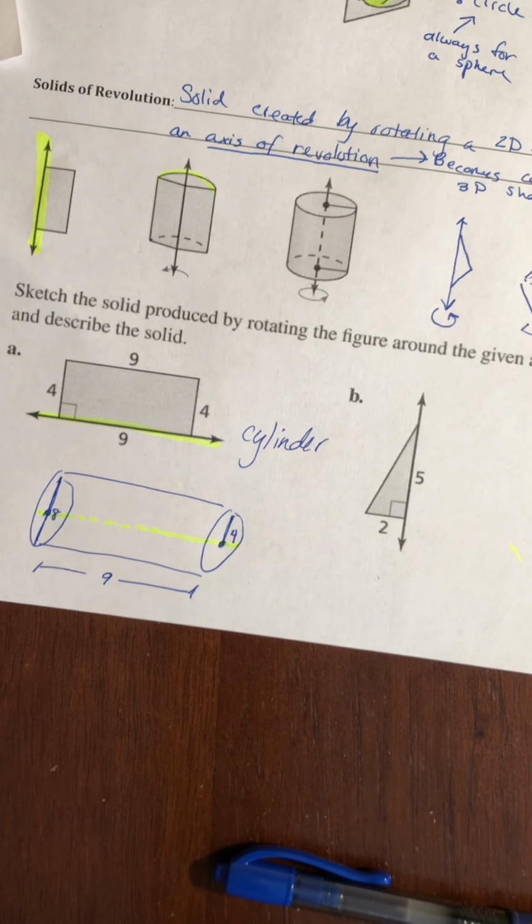Here we have a triangle with a base of 2 and a height of 5. So if I was to rotate that, I would get a cone. I get this cone shape.